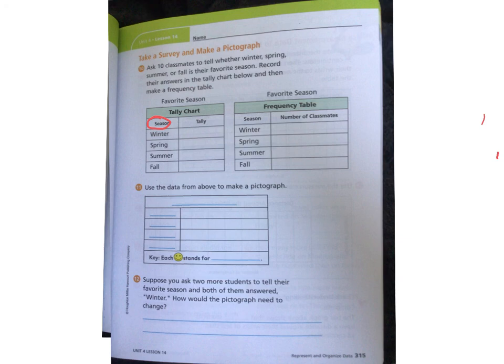So for winter, I want you to do 2 tallies. That means 2 people like winter. Remember, we technically only have 10 kids in our little experiment here. Spring, 1 person likes spring. Summer, 5 people. Remember, I do 4 and then I bring 1 across. And then fall is 2 people. Okay, so that's our information that we're going to use to make these next 2 charts.